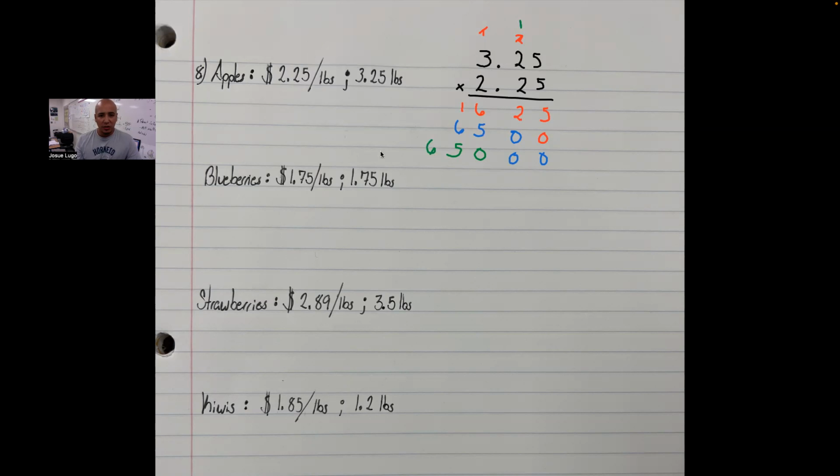Now I need to add all of these together. And again, this is all for apples. So we have 5, 2, 11, because 5 plus 6 is 11. 6 plus 5 is 11, 12, 13. And then that's going to be 7. So I have 7, 3, 1, 2, 5.